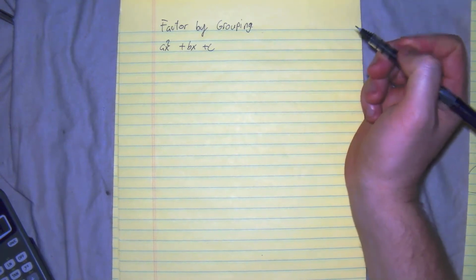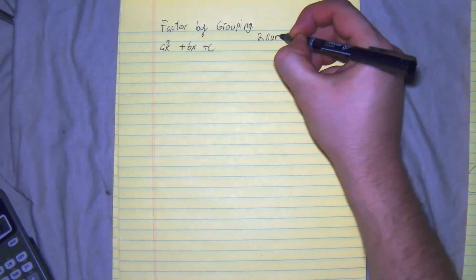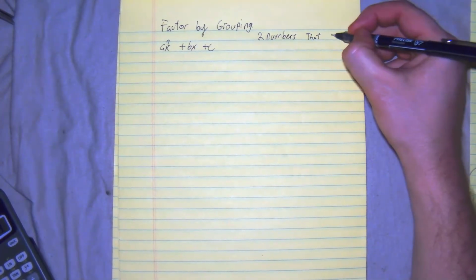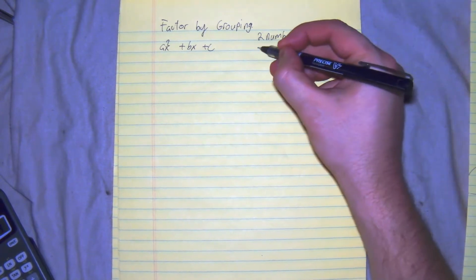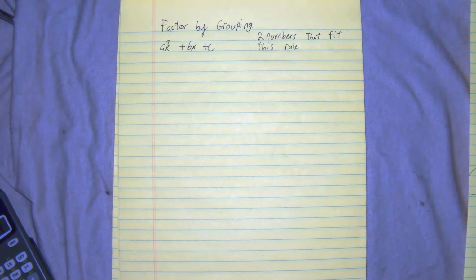So the rules for factoring are as follows. We need to figure out two numbers that fit this rule. The rule has two parts.